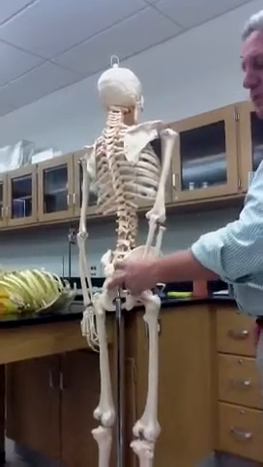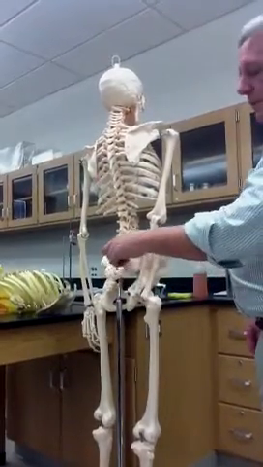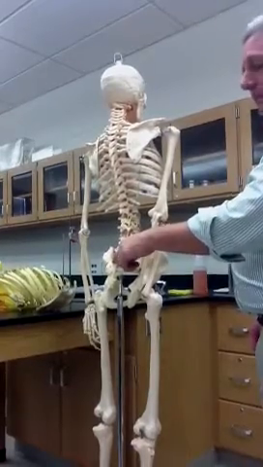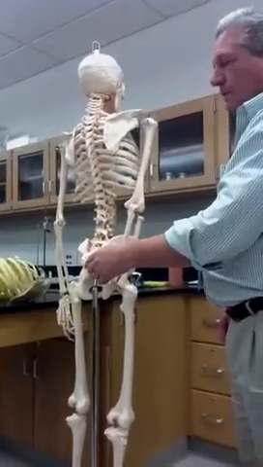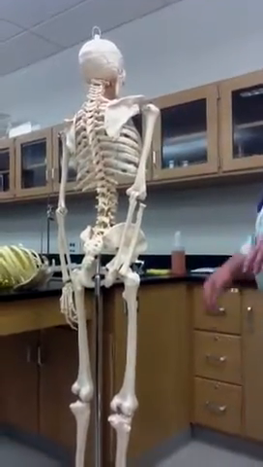Tailbone is made up of what? 2 bones? Pelvis. Well, we're going to go with the sacrum, right? And then we have the coccyx that sits off the end. All right, so you have to know those 2 bones for this as well. All right, so that's that part of the exam.